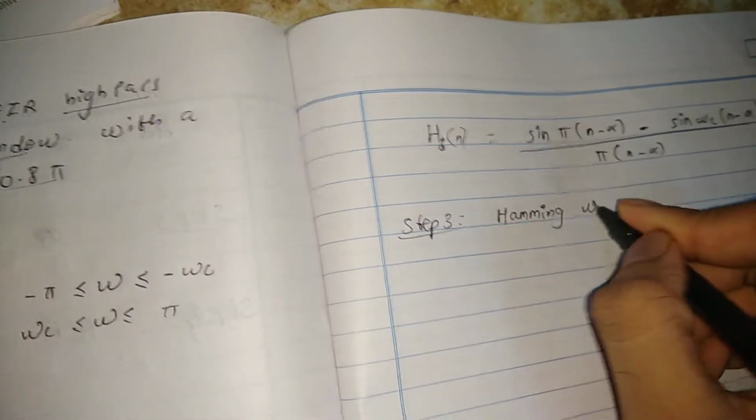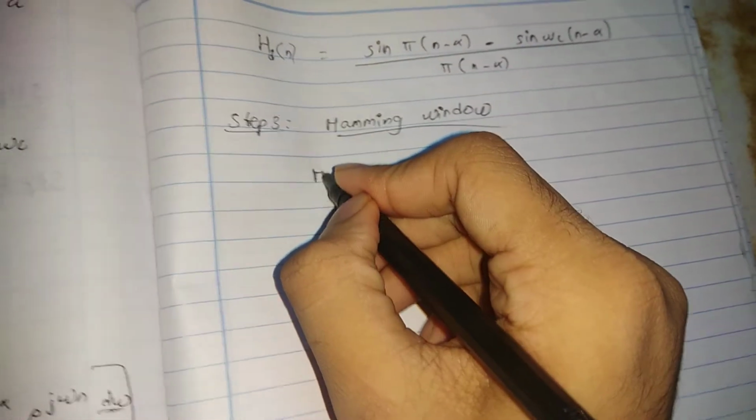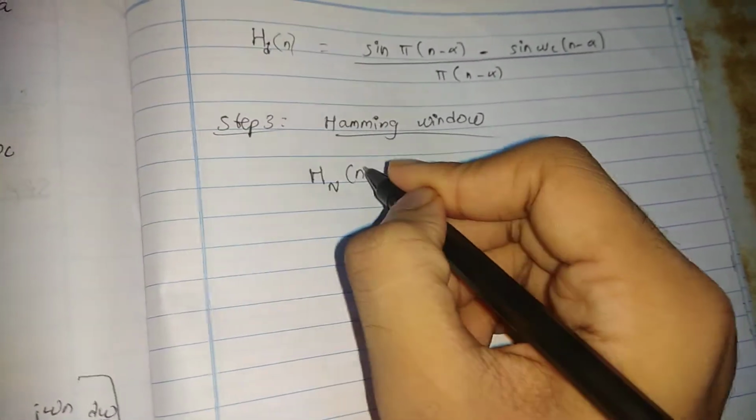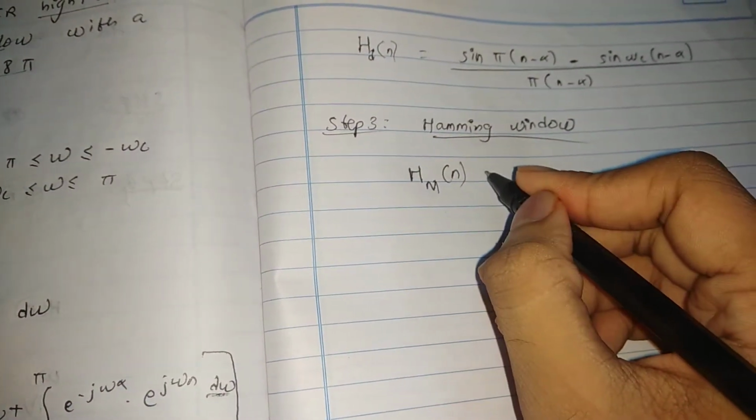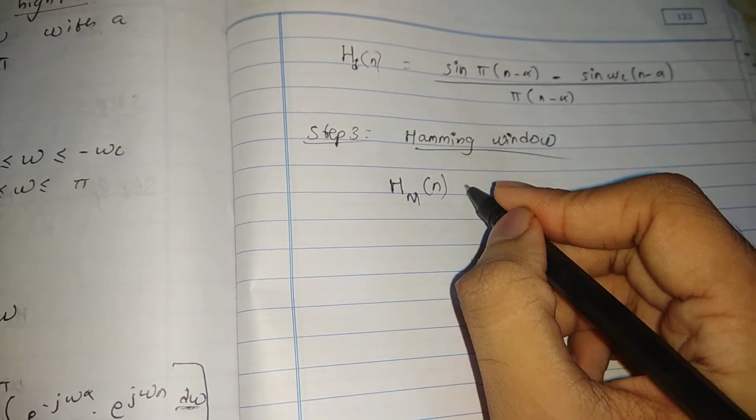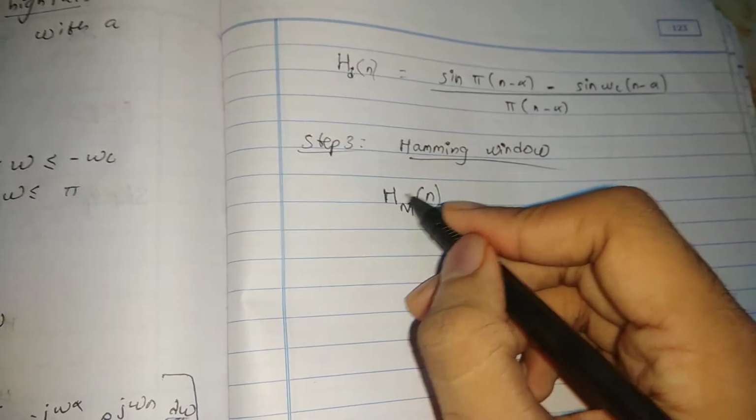Write this Hamming window properly and write the equation of Hamming window, H of n, Hamming window. Okay, Hamming window equation we will be writing.